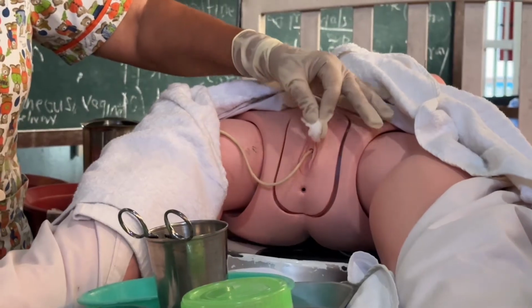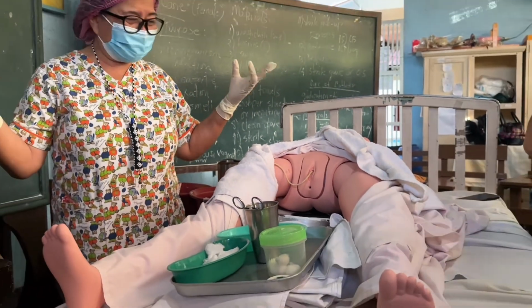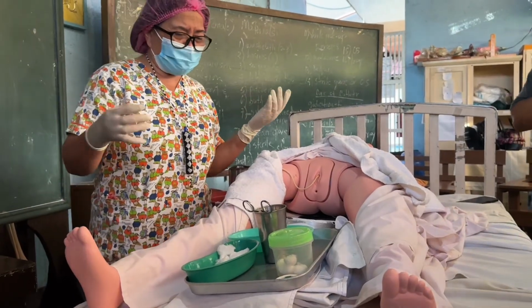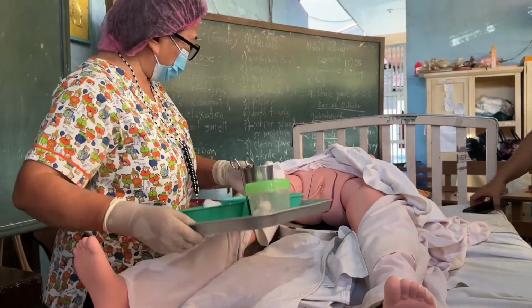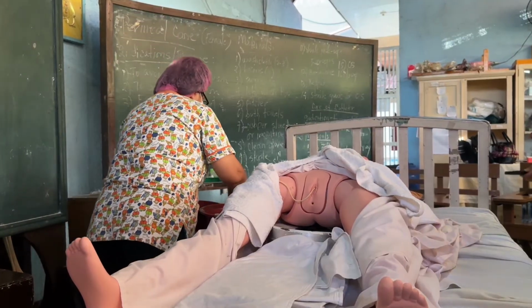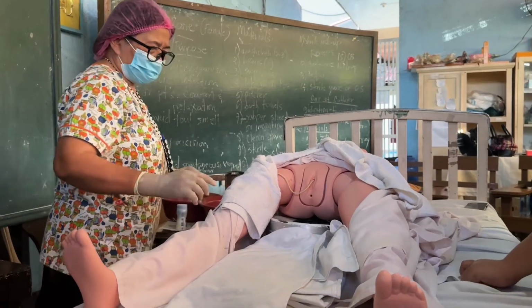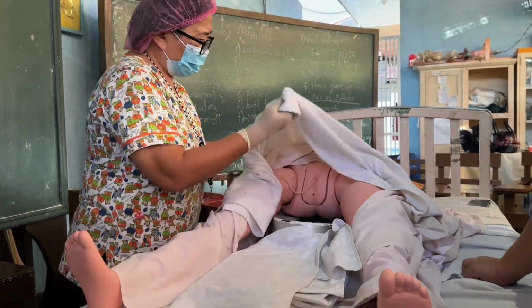So, kita na. Okay, I'm done. So, put patient comfortably on bed. So, remove everything after here.